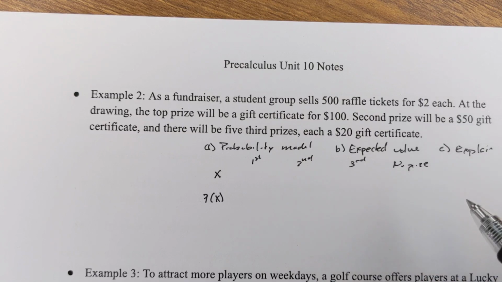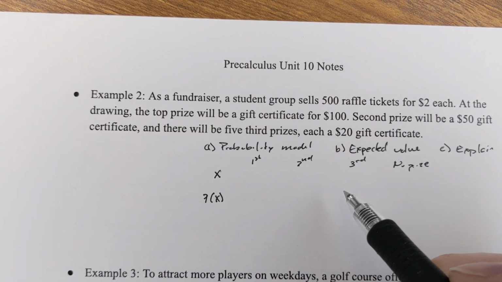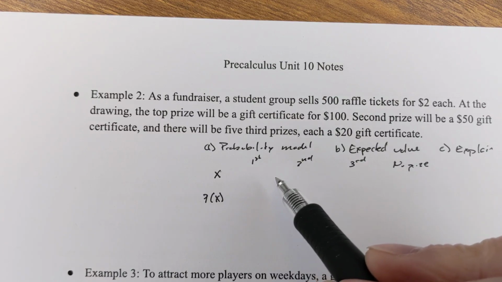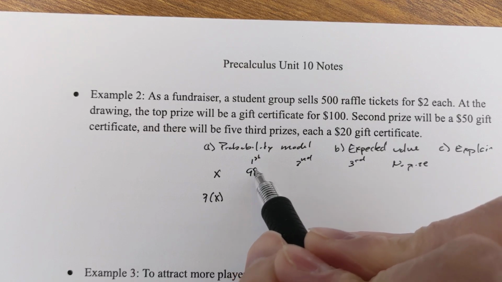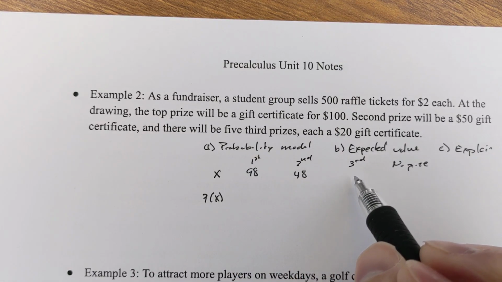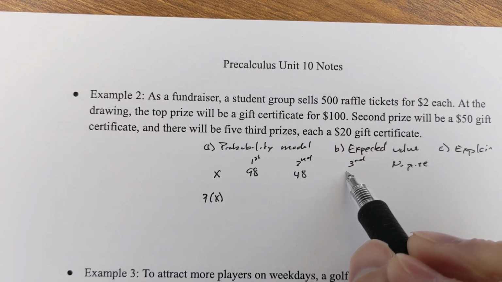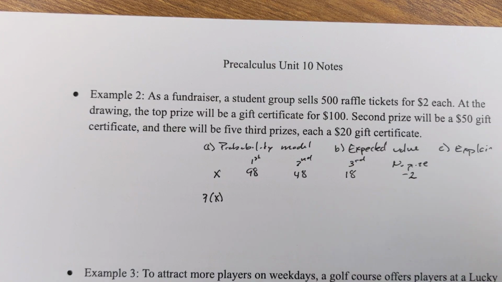These are your outcomes. We're going to do how much the ticket profits you. So first prize is actually 98. You made $98. Second prize, you've made 48. Third prize, you've made 18, and no prize means you've lost $2.